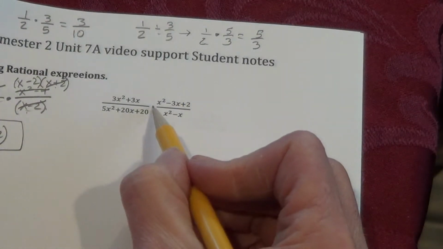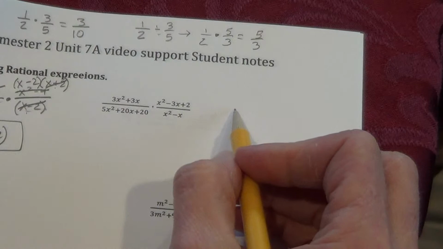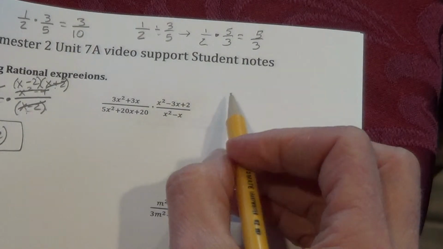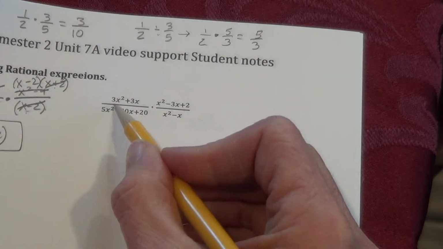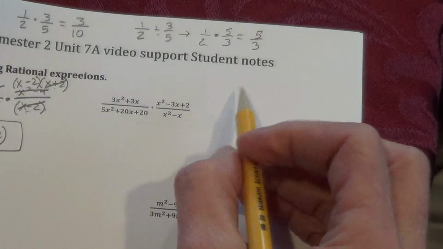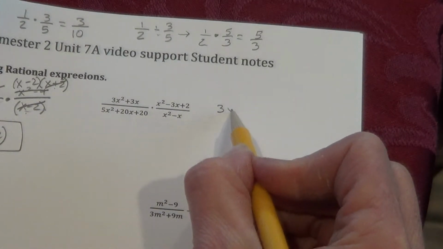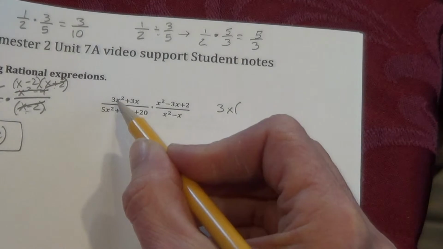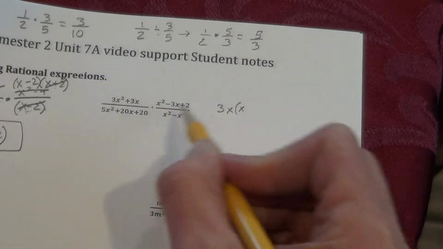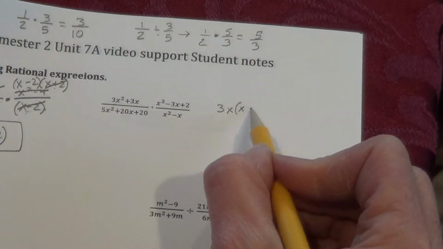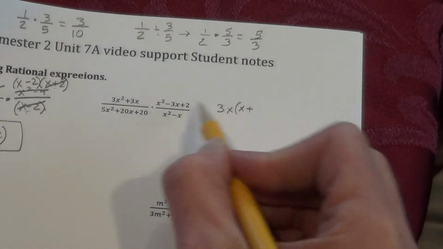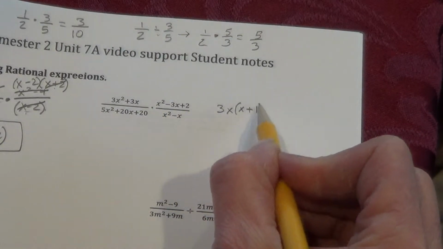Okay, on the next one, we're not multiplying, so we won't need to flip them. I just go ahead and I factor out. On the first one, 3x would factor out of those two terms. So I write 3x times x is 3x squared. 3x goes into 3x one time.